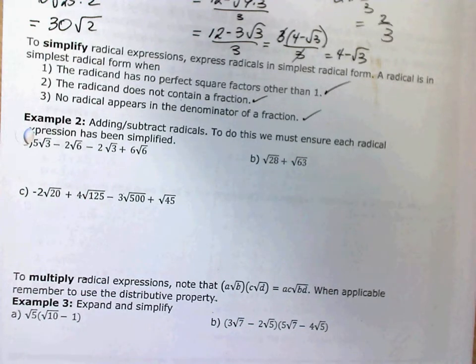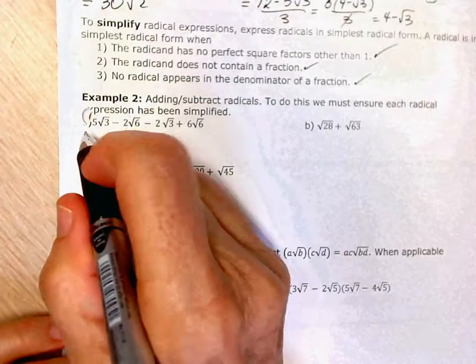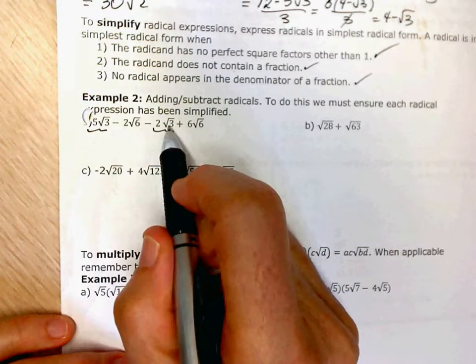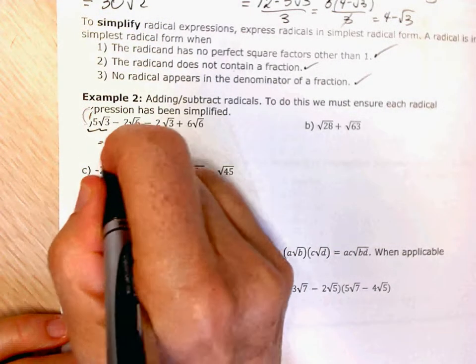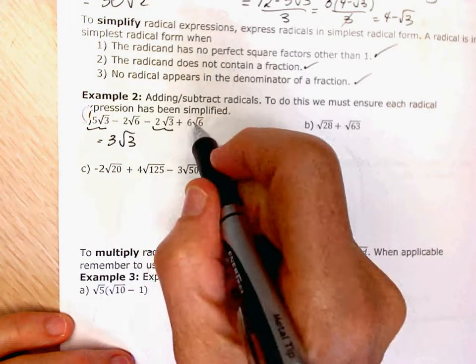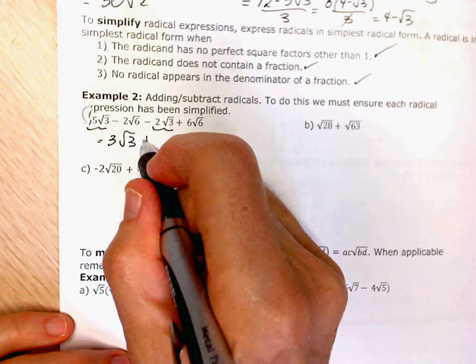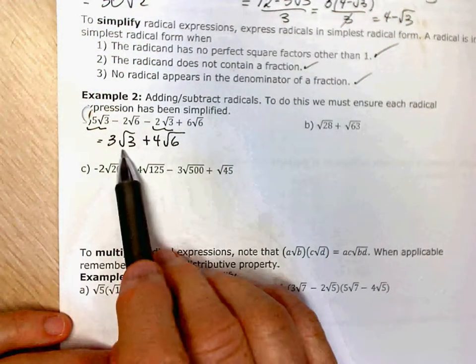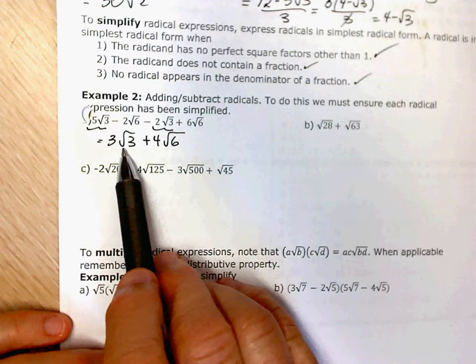Let's add and subtract. Again, you're adding and subtracting like terms. 5 root 3 minus 2 root 3 is 3 root 3. Negative 2 root 6 plus 6 root 6 is plus 4 root 6. We can't add these together because they're not like terms. You can't add a root 3 to a root 6.